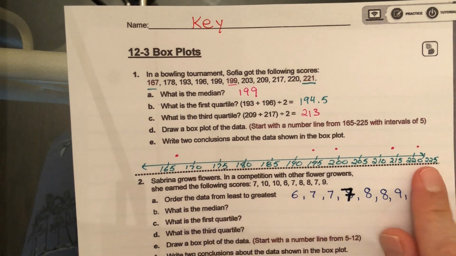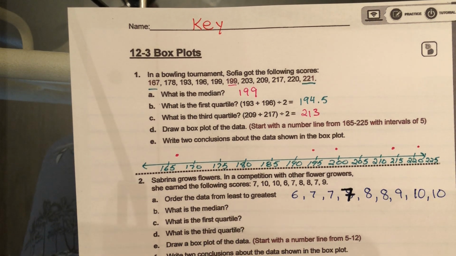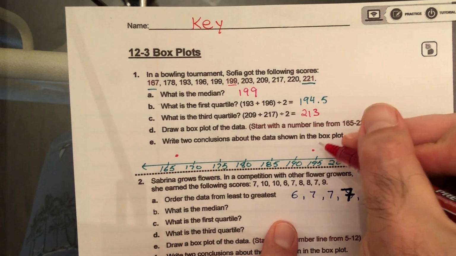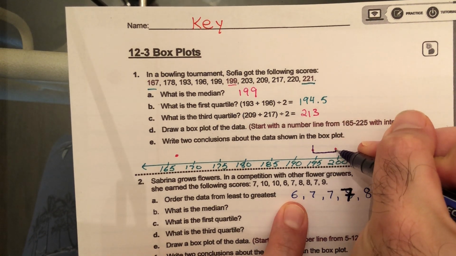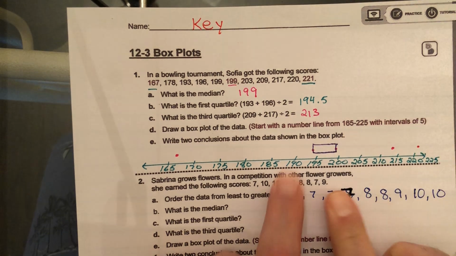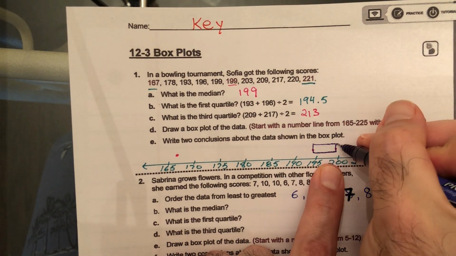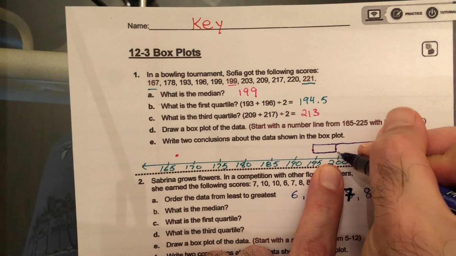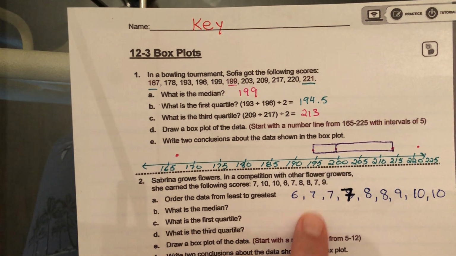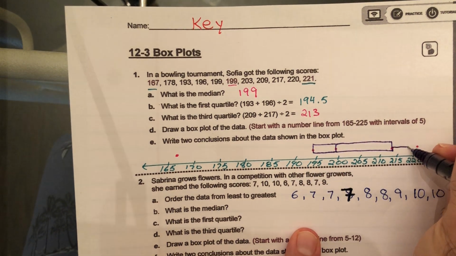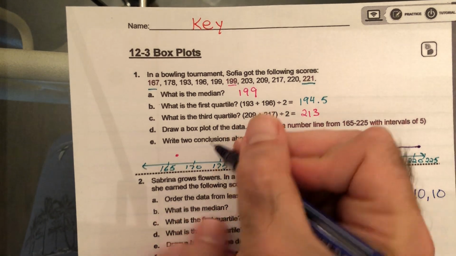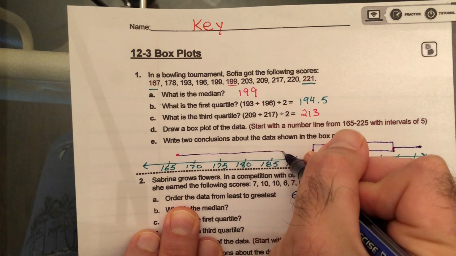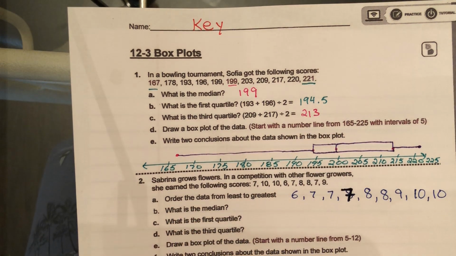Now I have 5 points along the number line, and I start to draw my boxes. I use the 3 in the middle to make my boxes. So I draw a box from here to here. I draw another box from here to here. These are my middle quartiles. And then I draw my whiskers from the end of the box out to the highest number, and another whisker here. That is a box plot or a box and whisker plot.